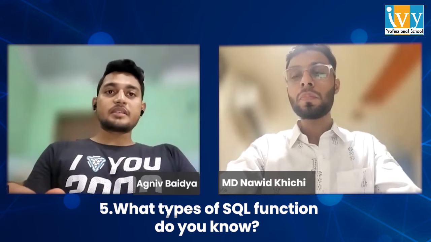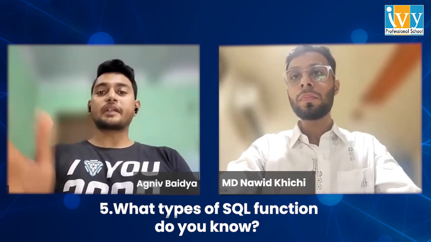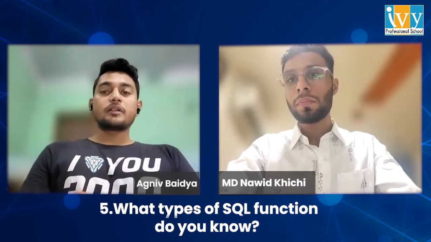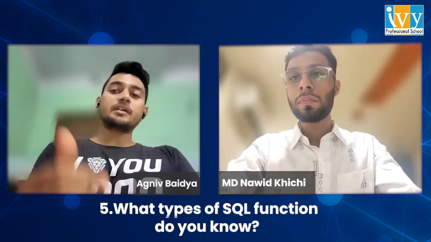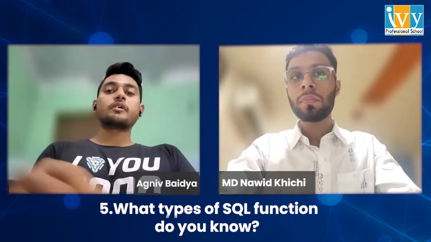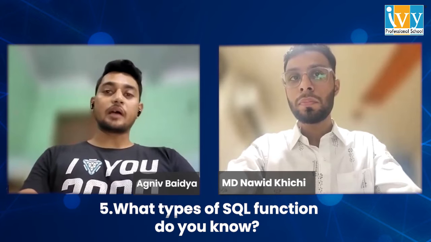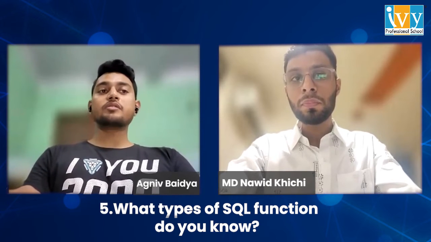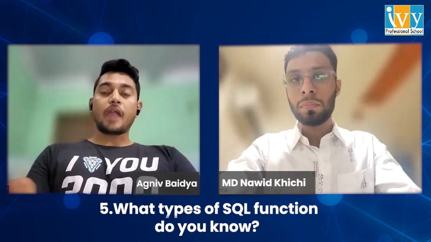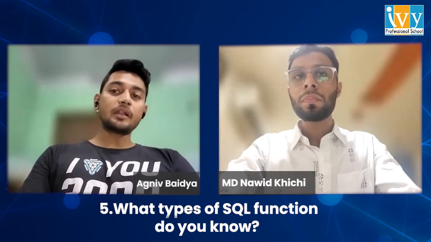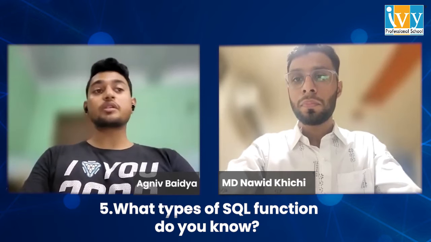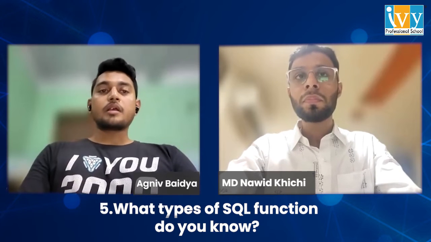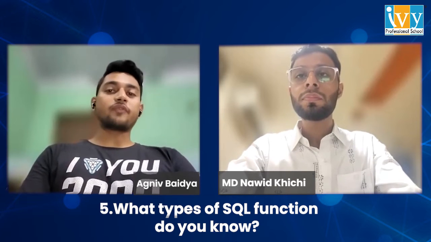Basically, they are used to group the data or to summarize the data, and they give the result as a single value. Suppose we have multiple numbers and we are figuring out the average of those numbers. For that, we use the average function. And if we want to count how many numbers we have, then we use the count function. So this is the first type of function.